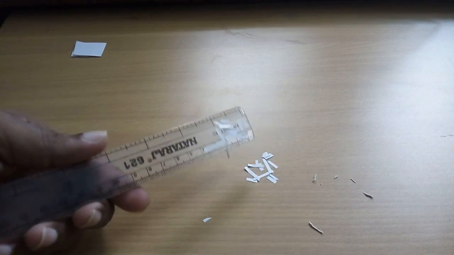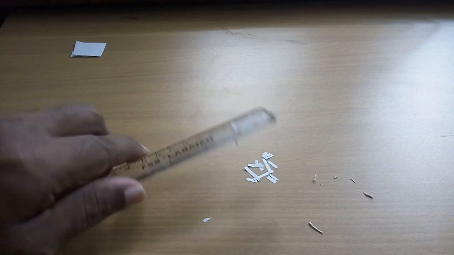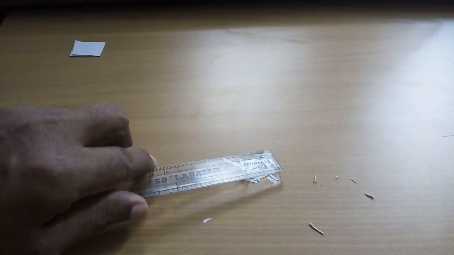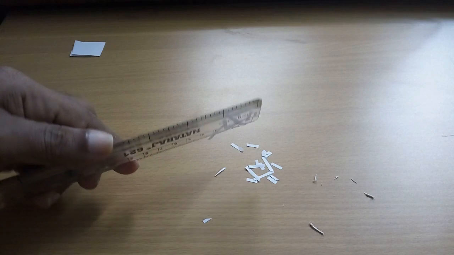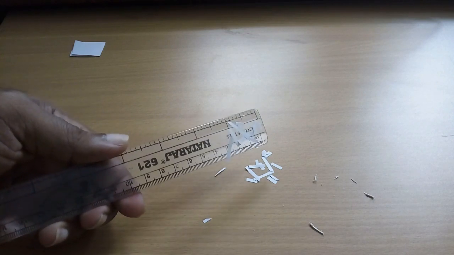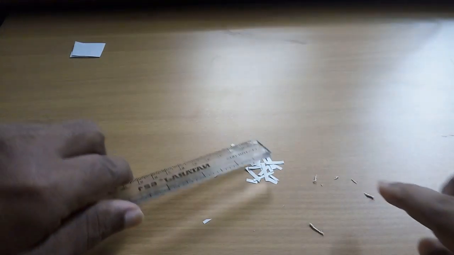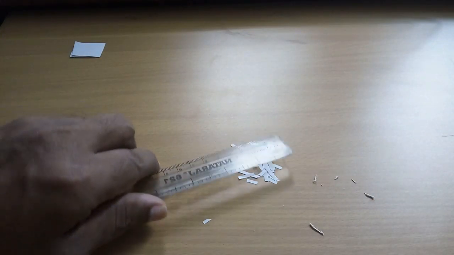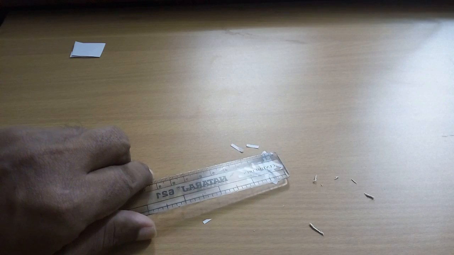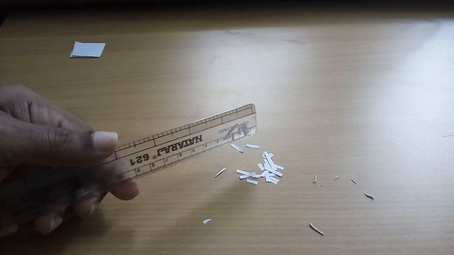Now you can see that most of the paper has just stuck to the scale. You can see it is sticking to the scale.